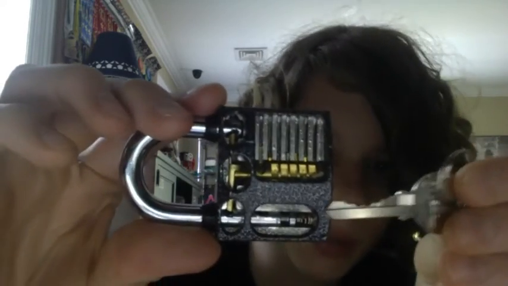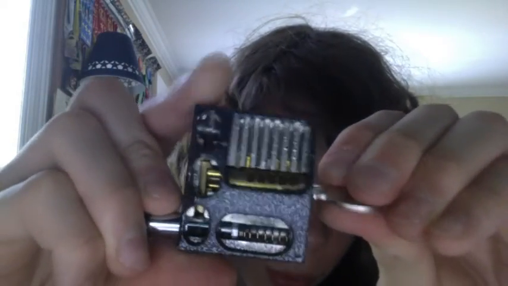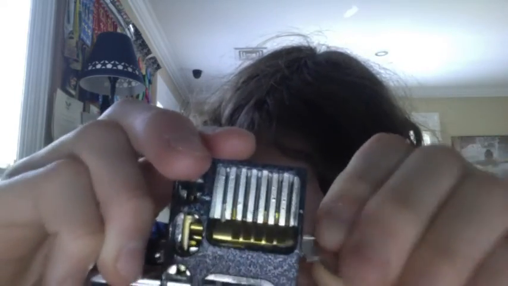So anyways, if I stick this key in, all of them become flush with the cylinder, and then I can turn this and it will open. As you can see, the pins just go like that. I have another 3D printed padlock. It's on my shelves over there. I could also show you guys that, but I just won't because it hasn't been working lately.